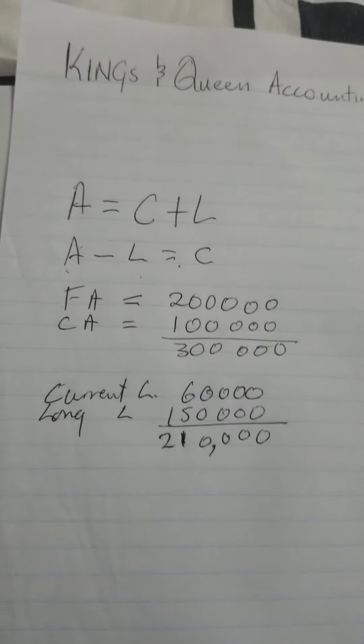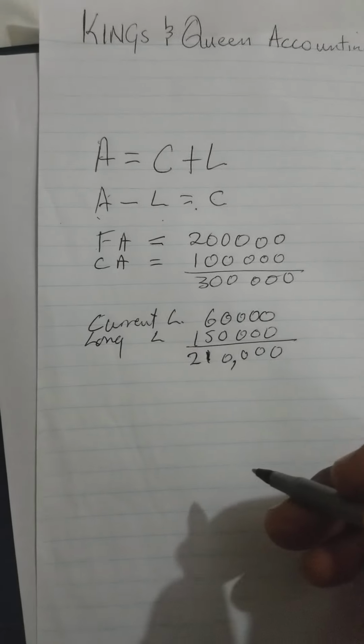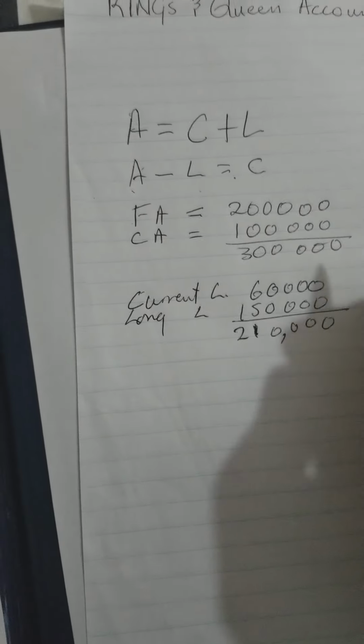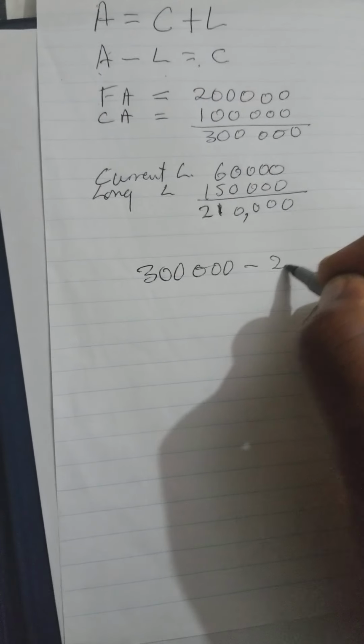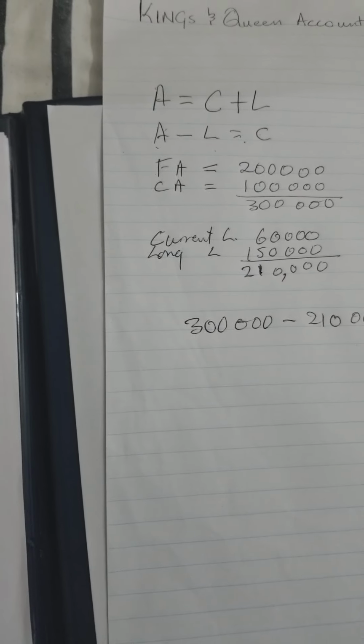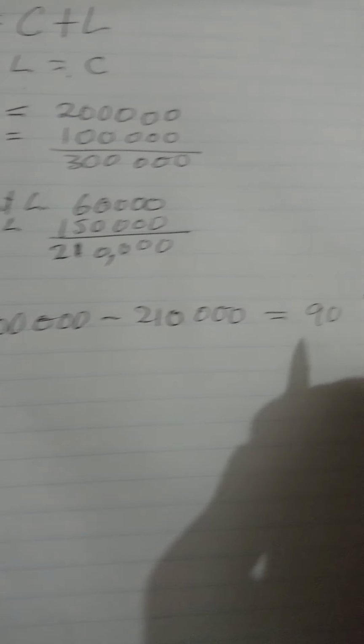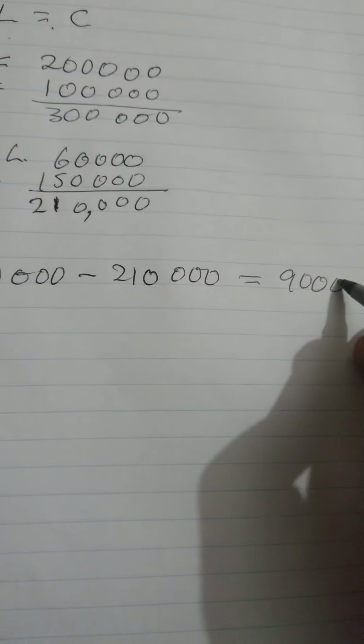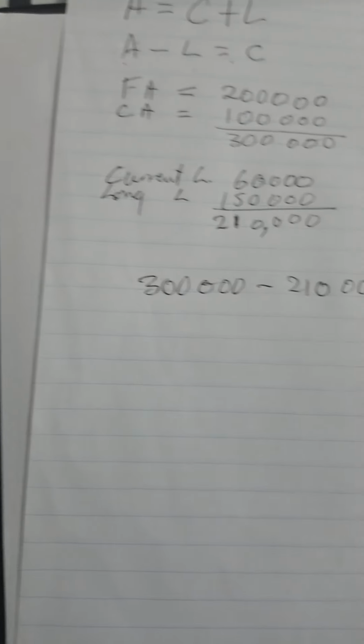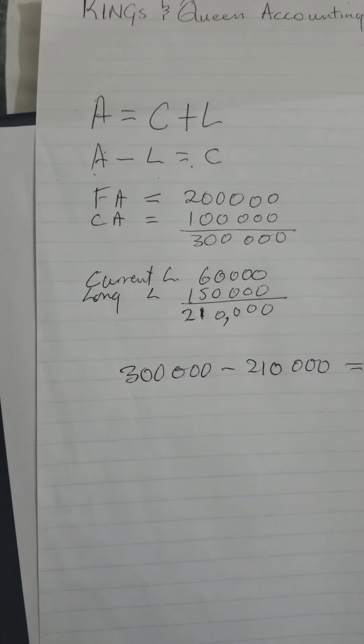So we're going to subtract the 210,000 from the 300,000, plugging that into the formula. So we're going to have 300,000 minus 210,000, and our correct response would be 90,000. So the capital would be 90,000.